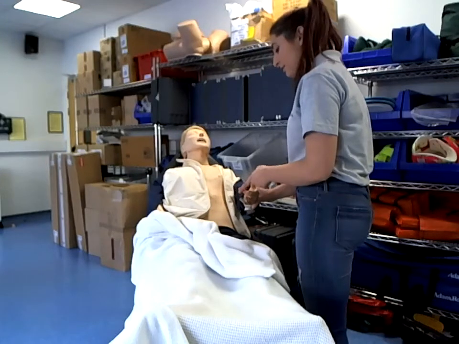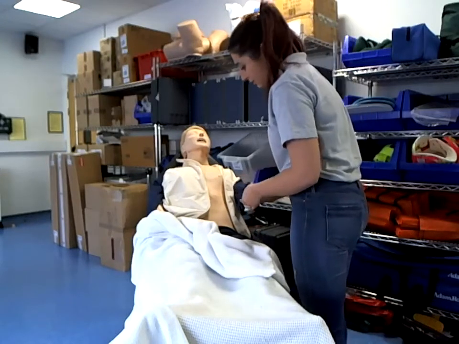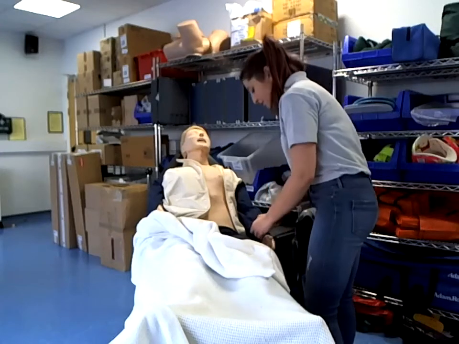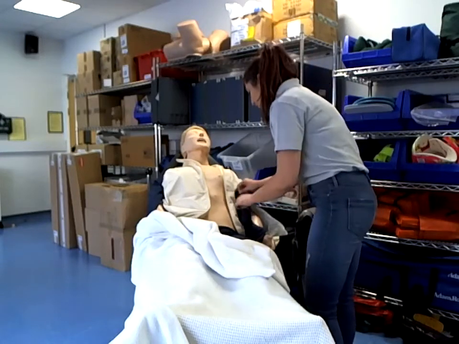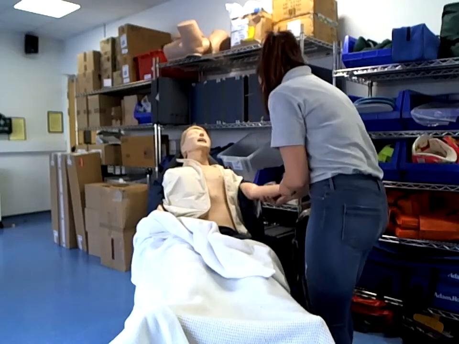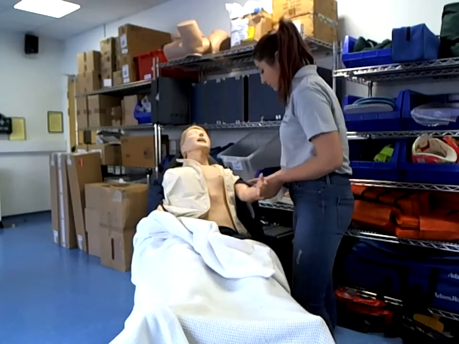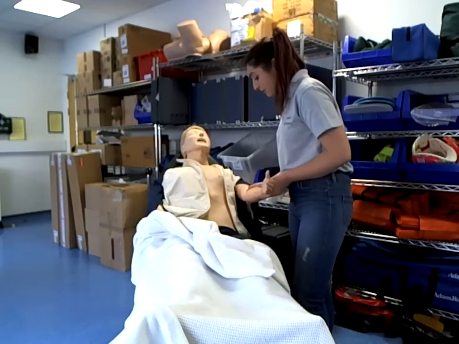So I'm just checking the arms for any track marks, as this could be a sign that the patient is an IV drug user, meaning they're at high risk for hepatitis. I'm also looking for any petechiae, which are little red spots on the arms, which are broken blood vessels, which can be seen in liver disease.